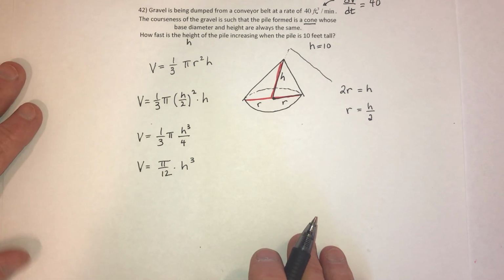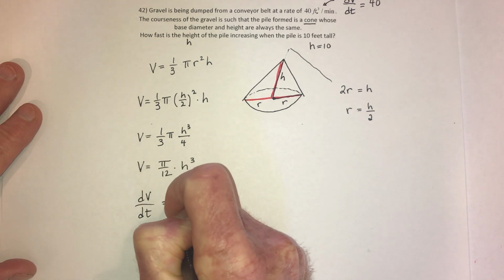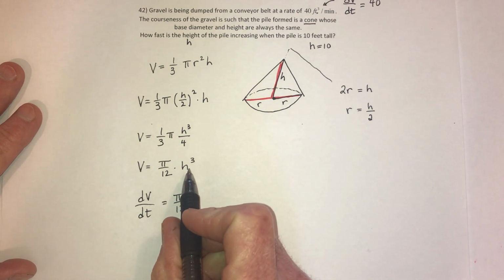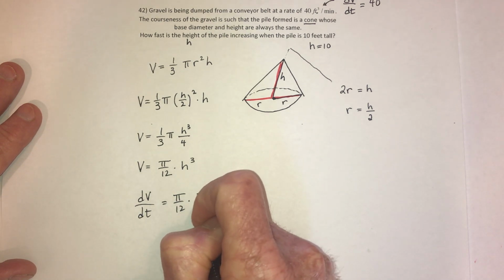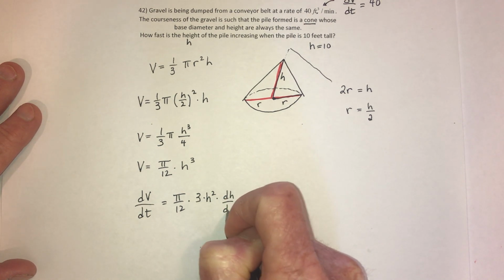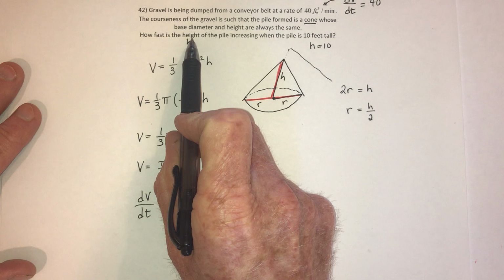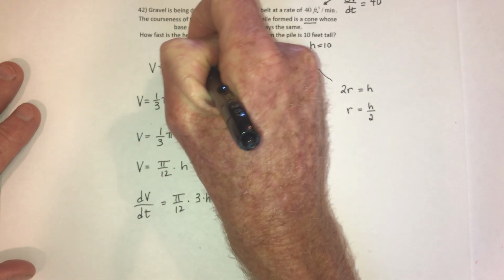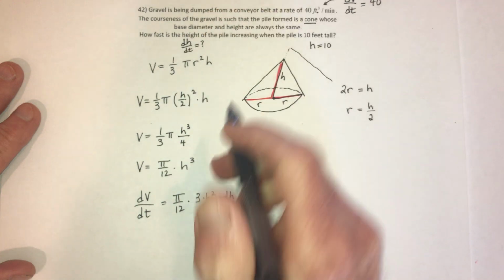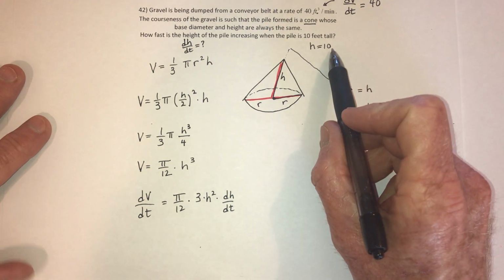But we still need to take the derivative. So on the left side, it's going to be the derivative of V with respect to time equals pi over 12 stays there. And now take the derivative of h cubed. So that's 3h squared. And then times the derivative of h with respect to time. So how fast is the height changing? That means dh/dt equals what? Because how fast means derivative. So we need to solve for this, which means we need a number for this and we need a number for this. And we happen to have those two numbers right over here.